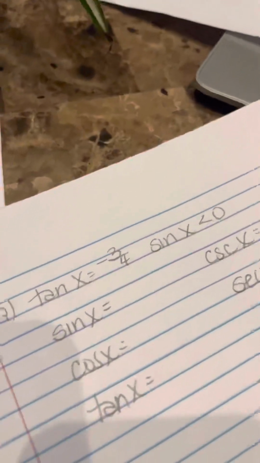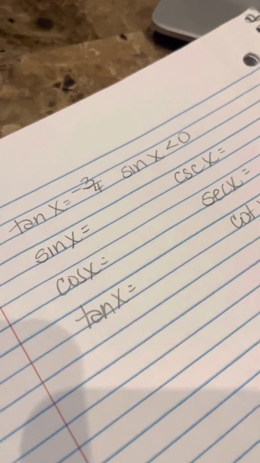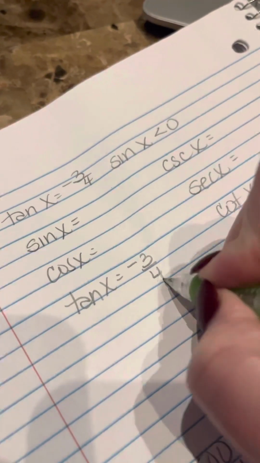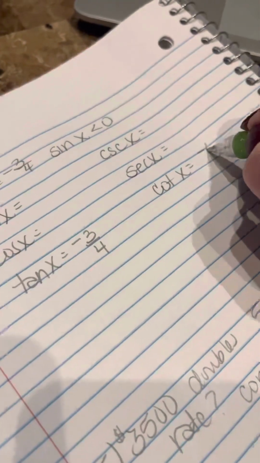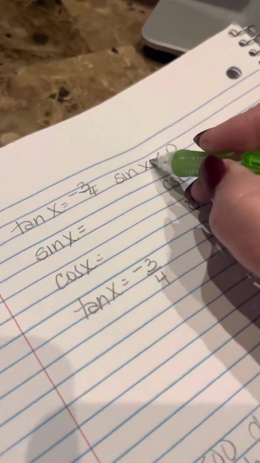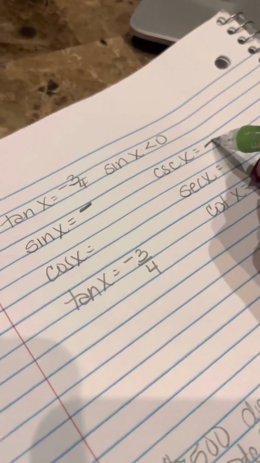Number 12. You're given the tangent value. You're told that sine is less than 0, and they want to know the cosine value, or they want to know all these. So we know this, and therefore we know this. It stays negative, it just flips. We're also told that sine is negative, which means cosecant's going to be negative.